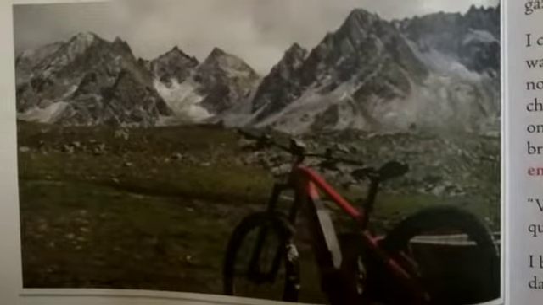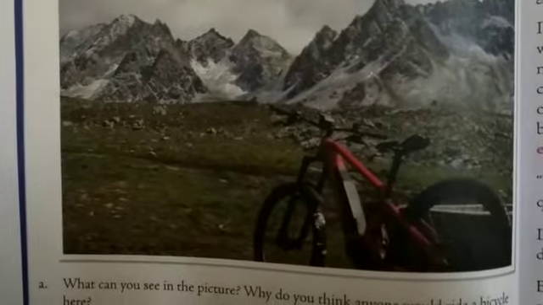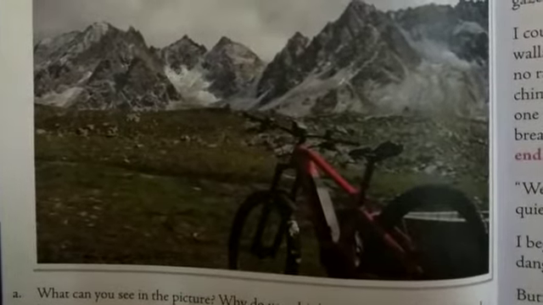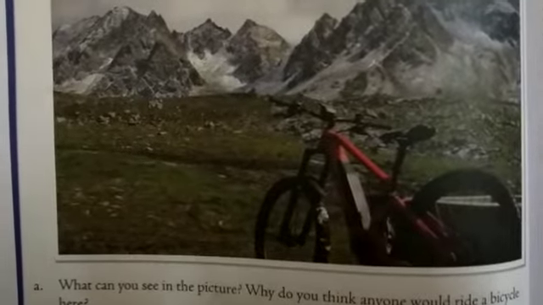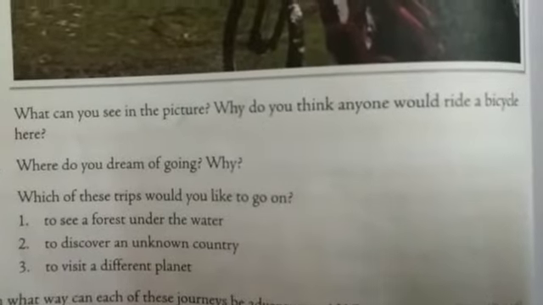Look at this picture and discuss the questions. So what you can see in this picture, we can see mountains covered with snow, and the cycle is parked there. So what are the questions? Let's see. A. What can you see in the picture? Why do you think anyone would ride a bicycle?